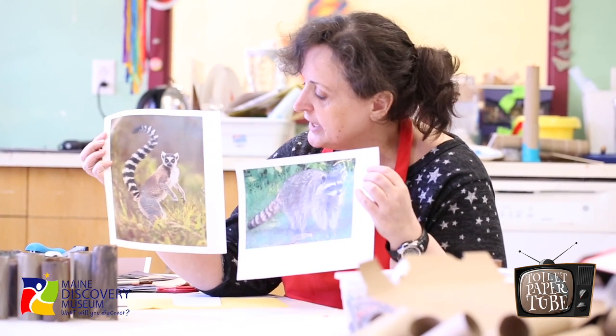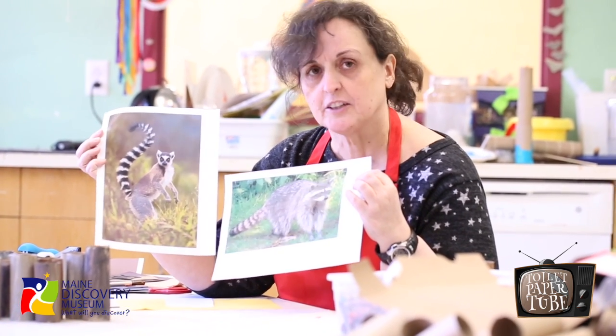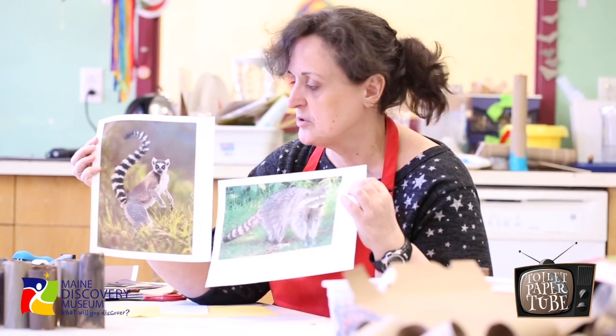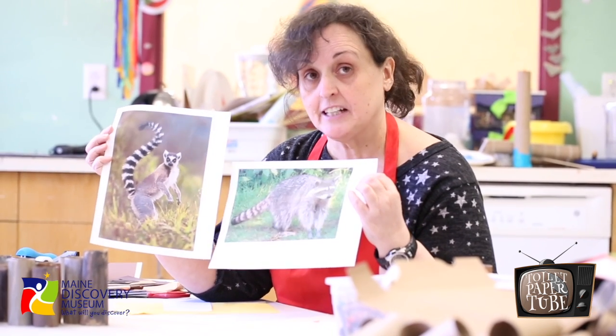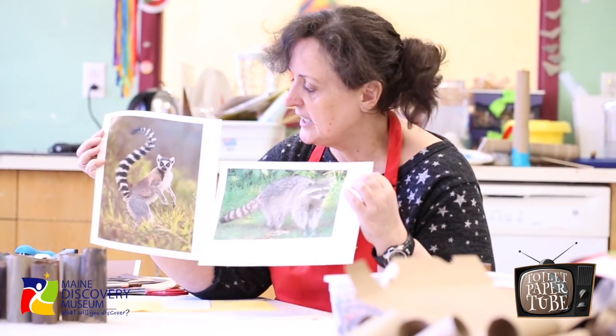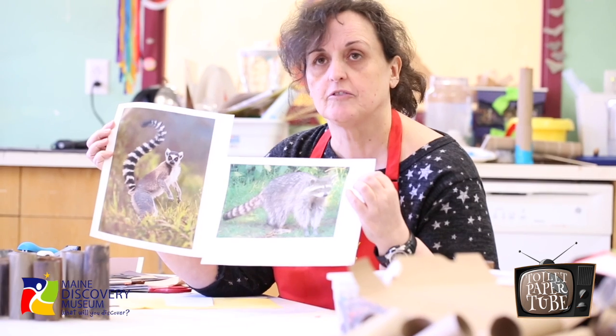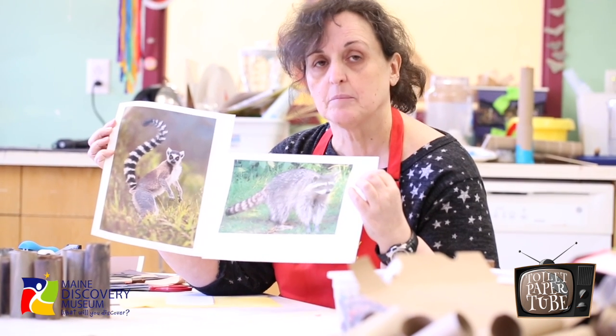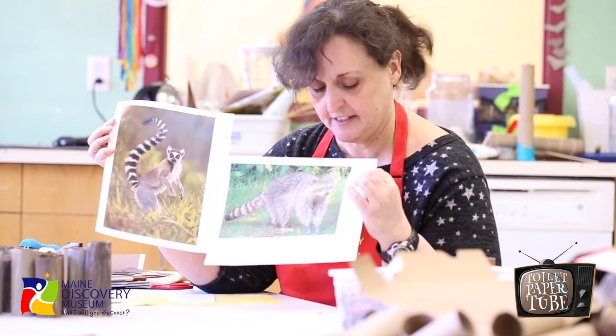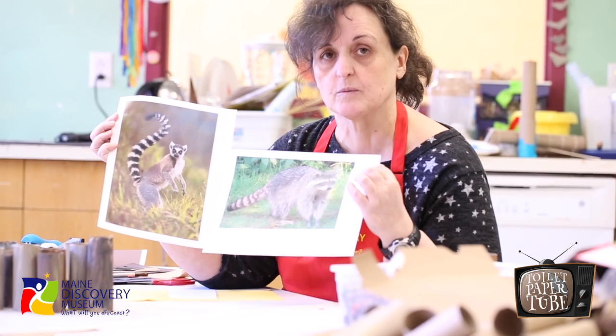They have gray fur, they have weird human-like little fingers and toes and hands. They definitely have a black and white striped tail, and they have striking black and white markings on their faces. And they have pointy ears too.